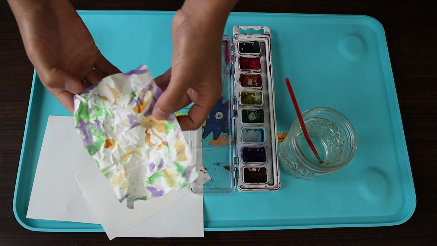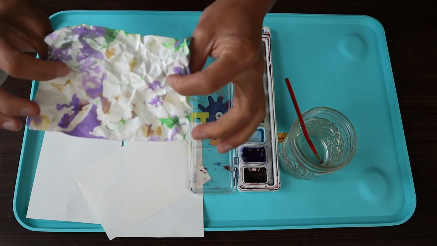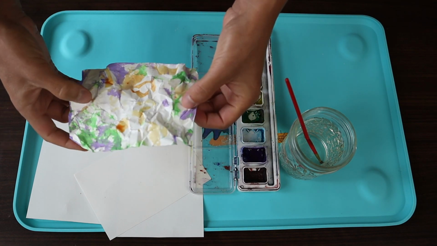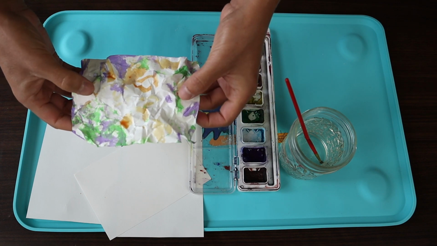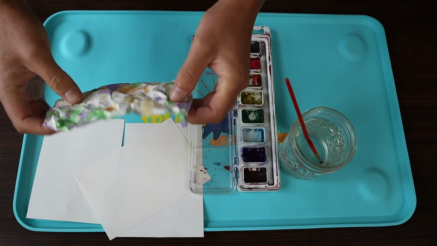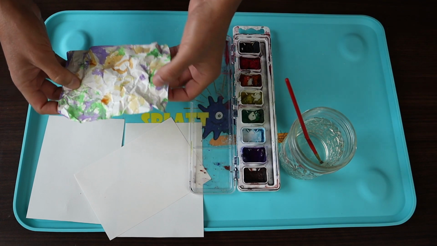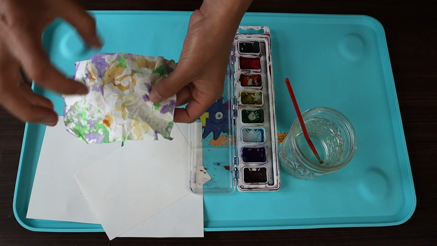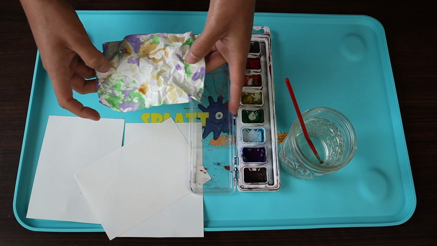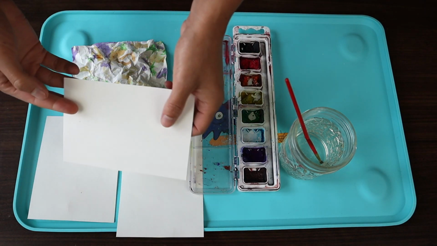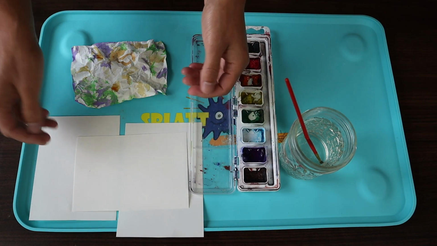Wow, and take a look at this. On both sides of the paper, I see green, purple, and orange paint. It almost reminds me of tie-dye. So you can go ahead and continue to crumble up the paper and add more and more color, or you can start again using a new piece of paper.